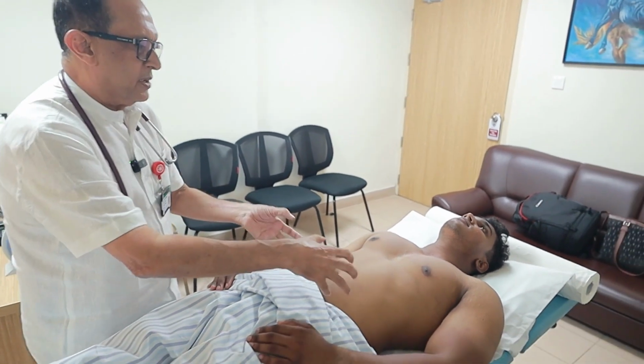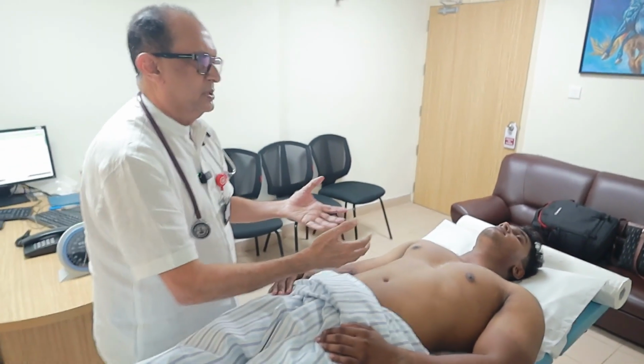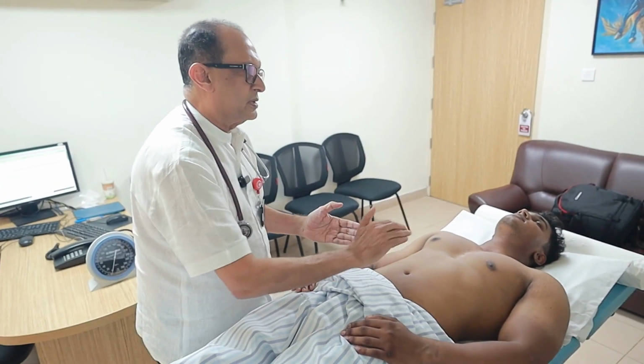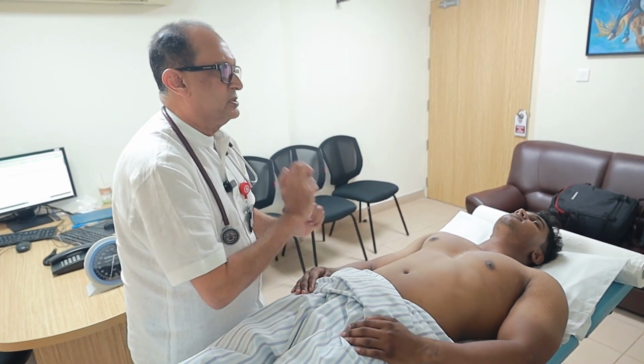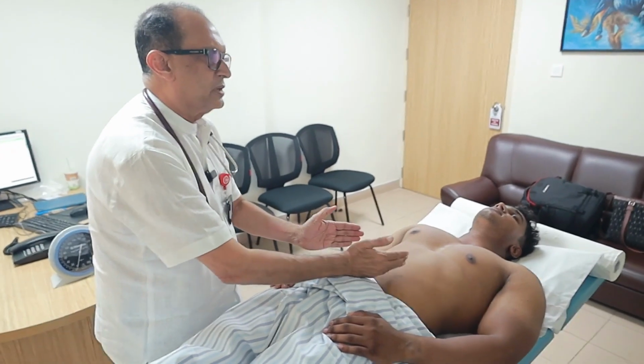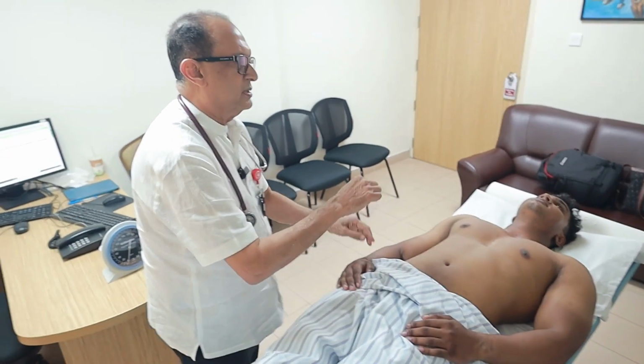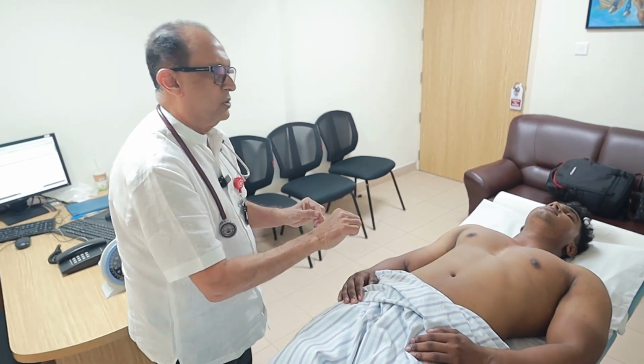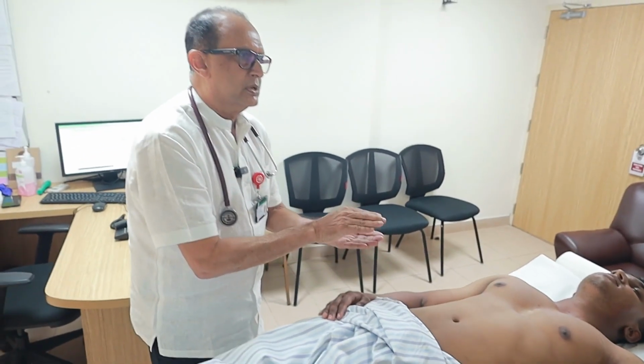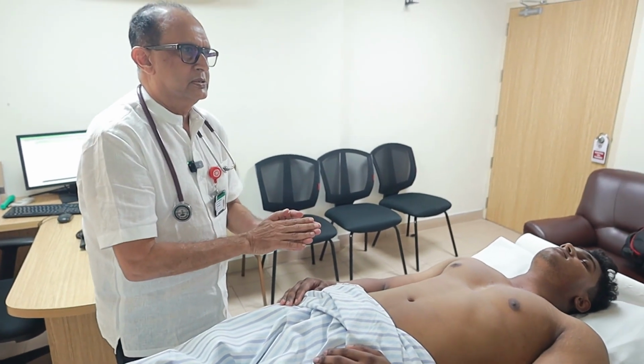If I feel a mass in the lumbar region, it could be a renal swelling. Here I can get above the swelling. It will be resonant on percussion and it will never cross the midline. And if I see a scar in the right iliac fossa, I will always make sure to check whether there is any swelling below the scar, which would be a transplanted kidney.